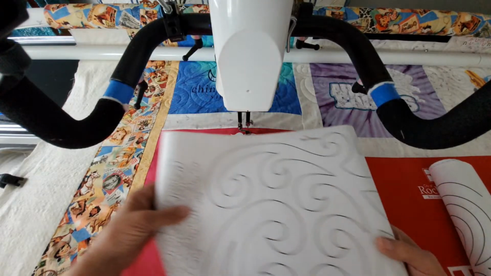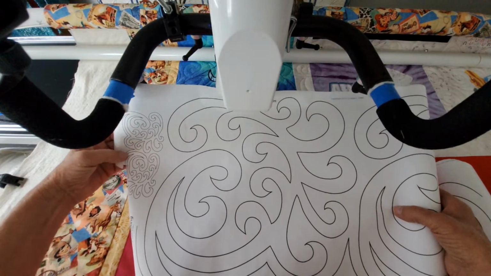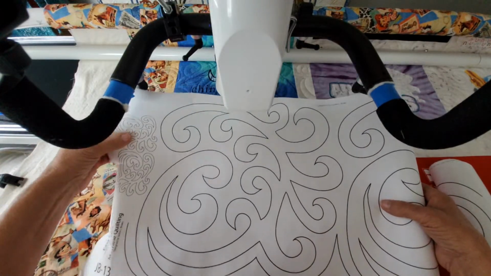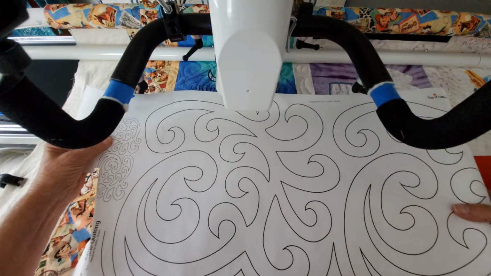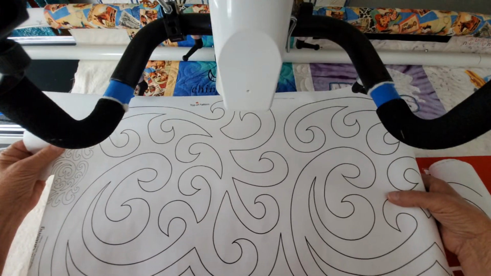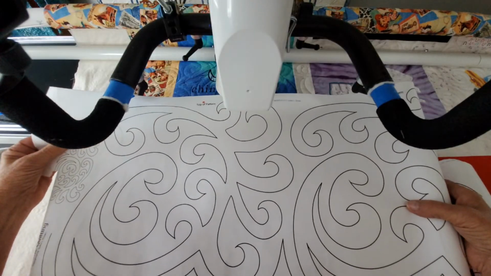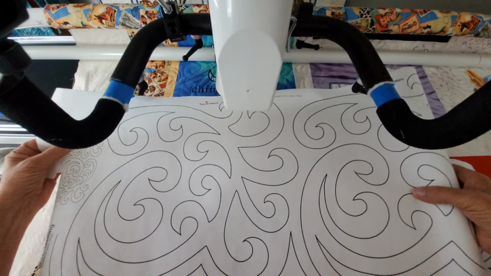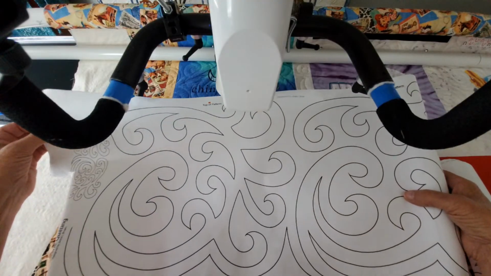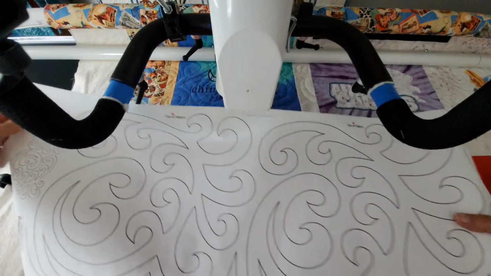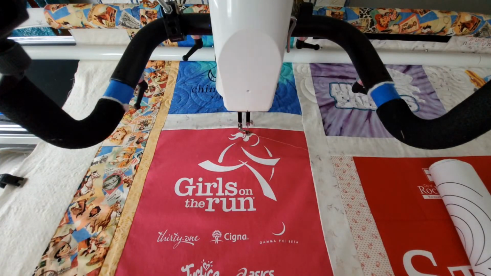I have this one here. This one is called Easy Gliding. This is also one of mine, available digitized as well. And I think this would look really good on this quilt due to the fact there's a lot of movement in this pattern. So this is one that I would choose.